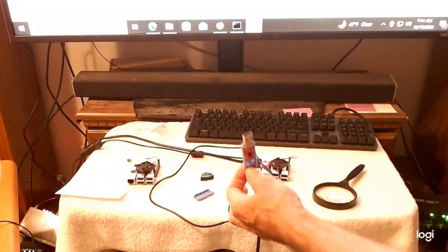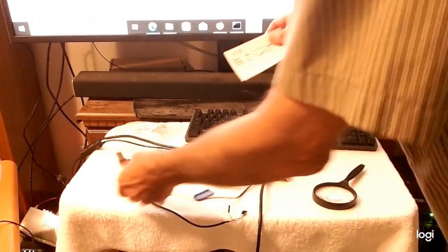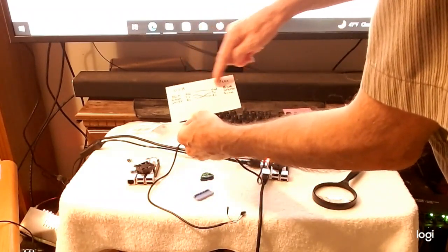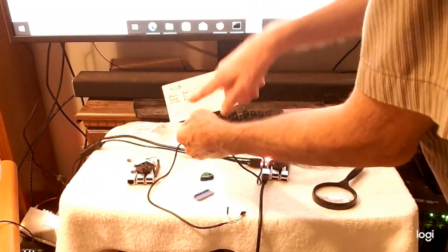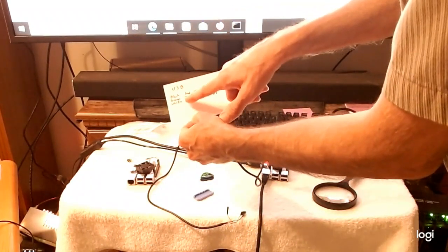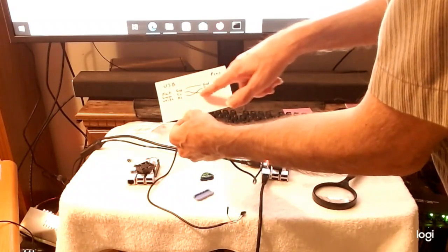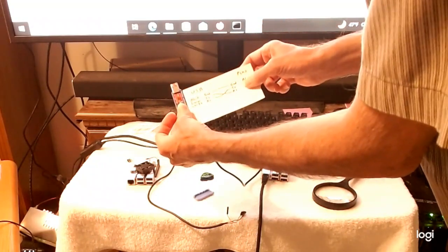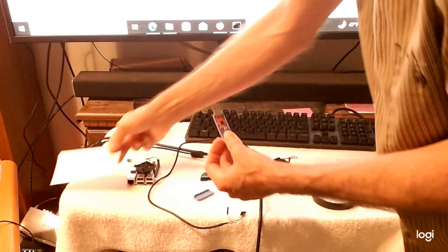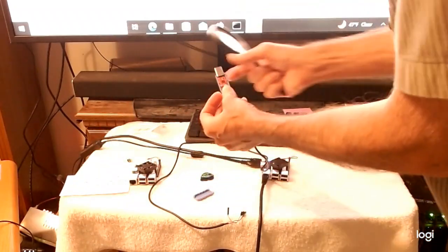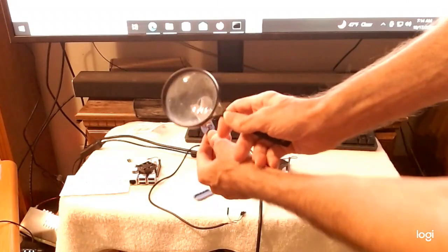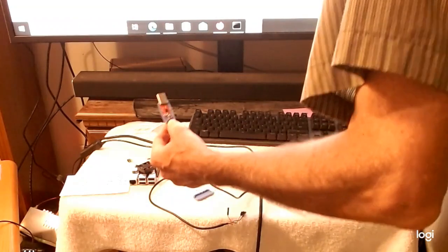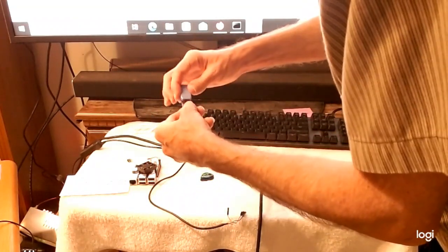Here's my card right here. Ground goes to ground, and that's usually black. Transmit and receive, you just cross those wires, so transmit goes to receive, and receive goes to transmit. I write down the color of the wires on my card so I'll know which colors go to which pins. And sometimes you can use a magnifying glass to look at those pins. So I'm going to put my case back together.